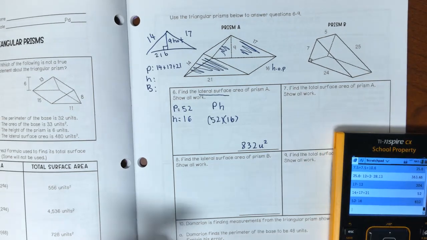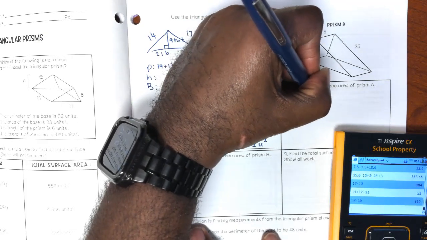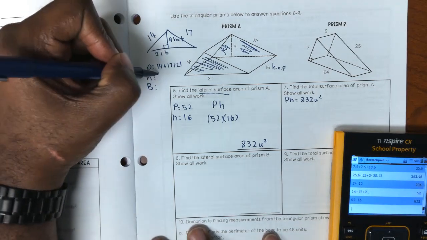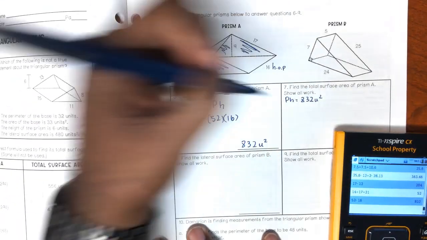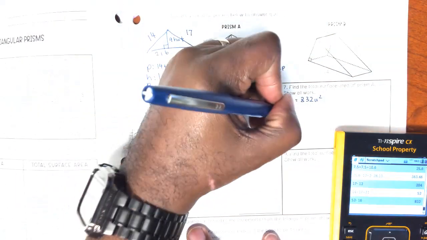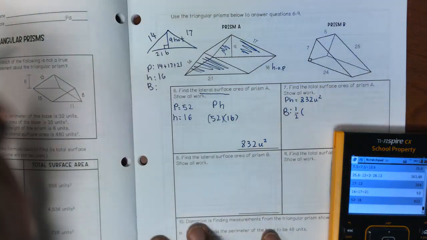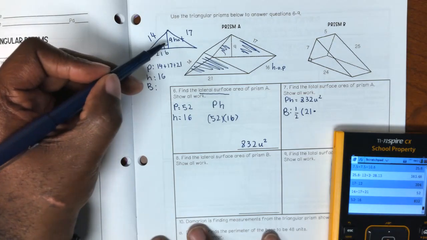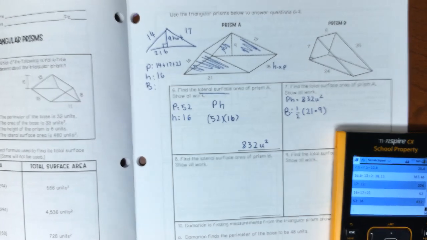Okay? Then it says, find the total surface area of prism A. Well, we already know what pH is, so we're just going to write up here that pH equals 832 units squared. And we know H is 16, so we don't even need that anymore, but we need to find B. So for this, we need to find area of the base. We know lowercase b is 21, so for big B, we're going to say that's 1/2 times 21 times the height of my triangle, which is 9, and then we'll have everything we need, right?